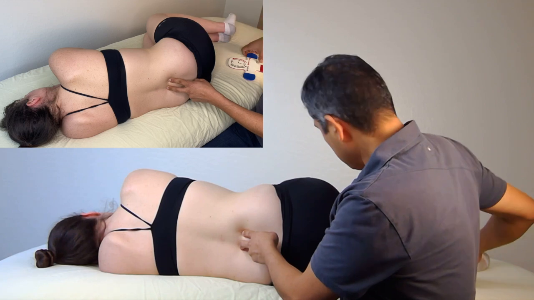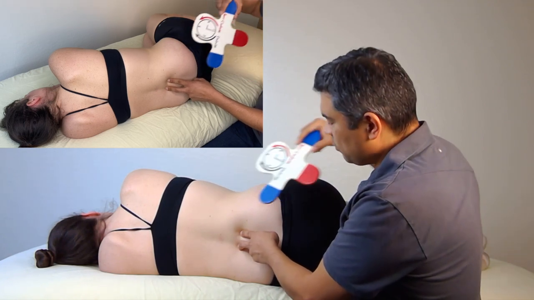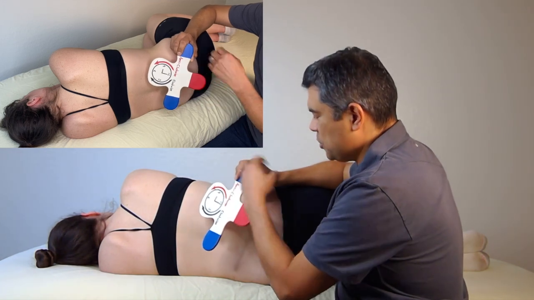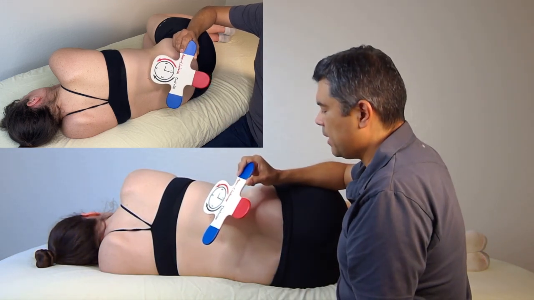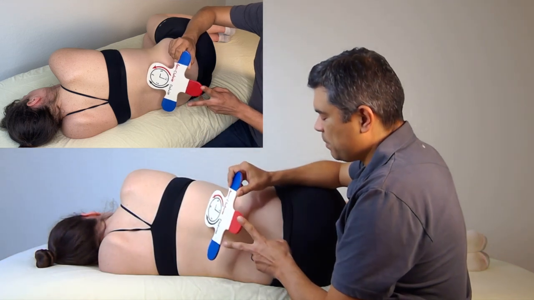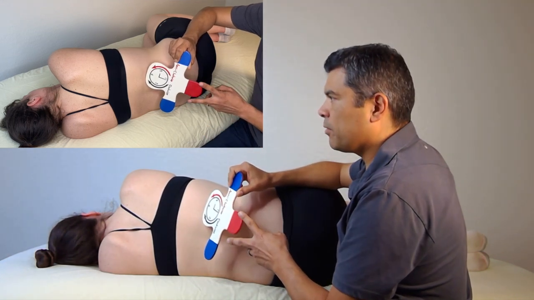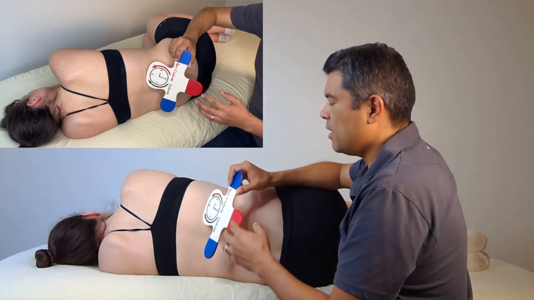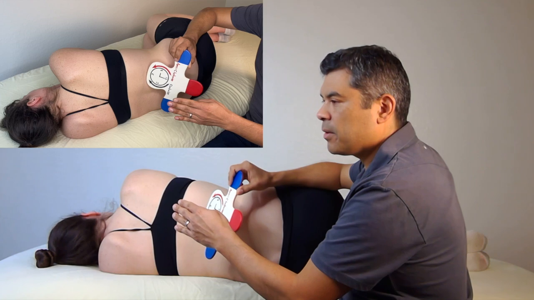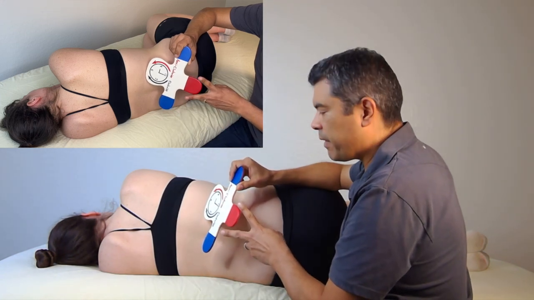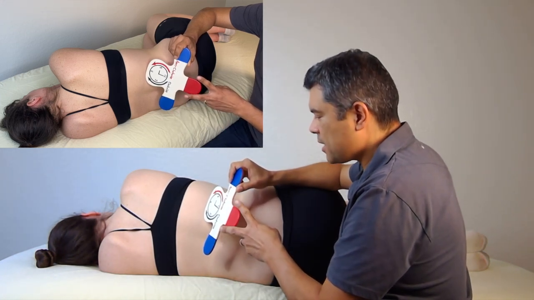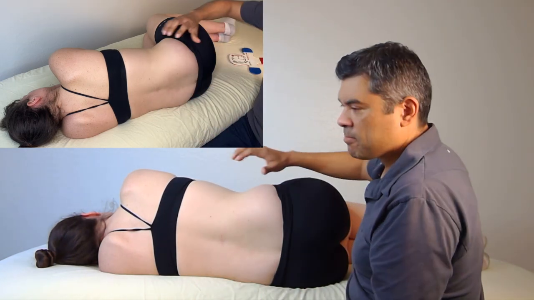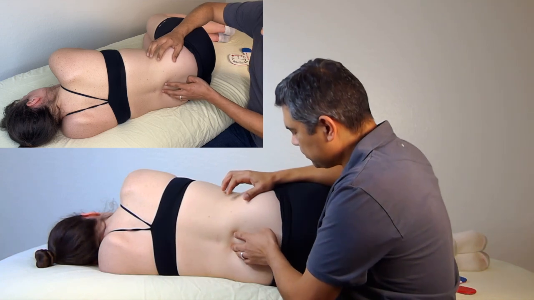One thing you don't really get from this model is the three-dimensional structure of the vertebra. And what I mean is that the spinous process of an actual lumbar vertebra may be here, but the transverse processes are actually a little more superior. So what I'm going to do is find the spinous process and then move up a little bit more superior, maybe about a centimeter or so, half an inch.